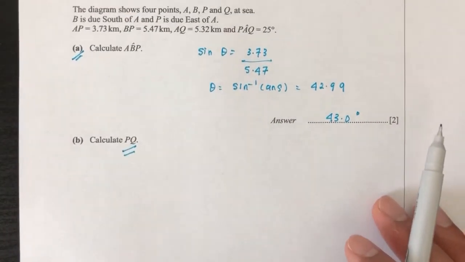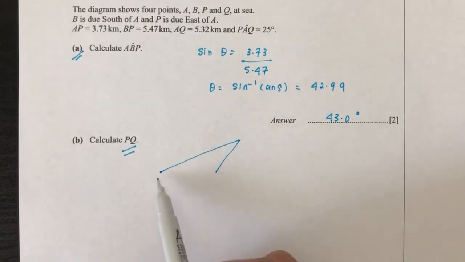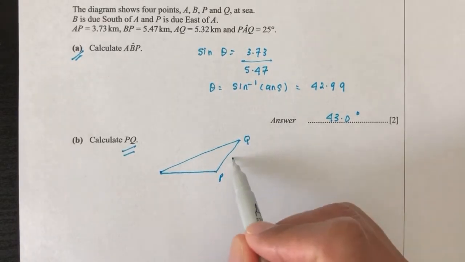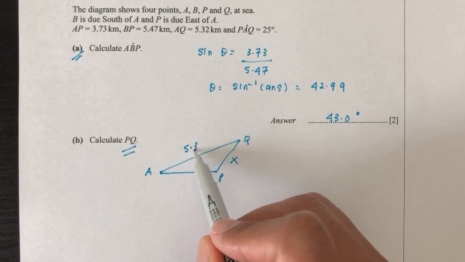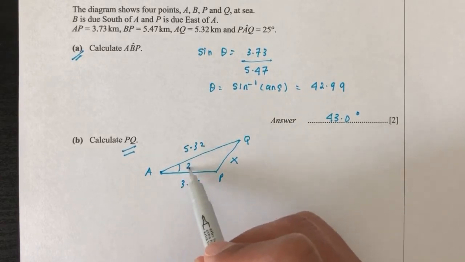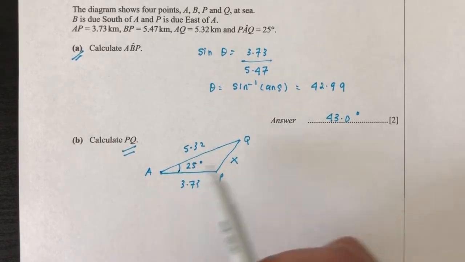So let's redraw it here. This is PQ, this is x. This is A, and this is 5.32, this is 3.73, and this is 25 degrees. So since we know these two sides and the angle, we can use cosine rule.